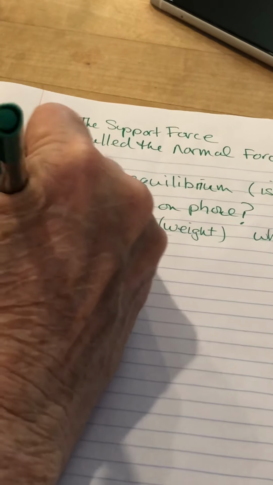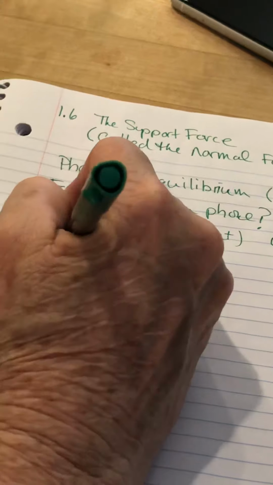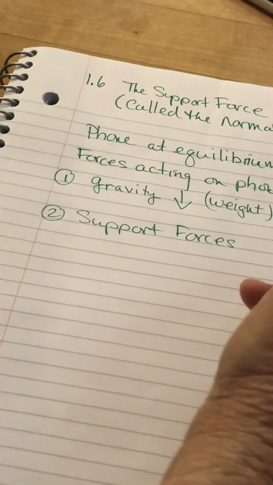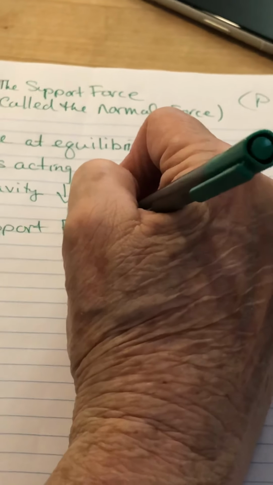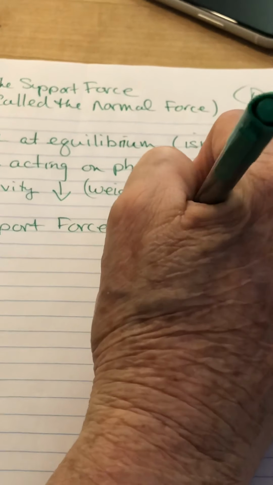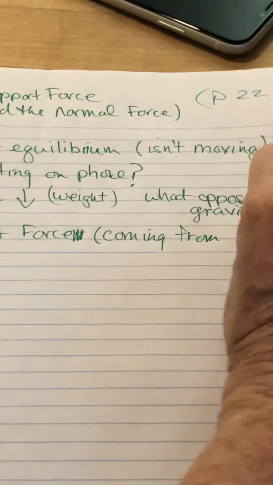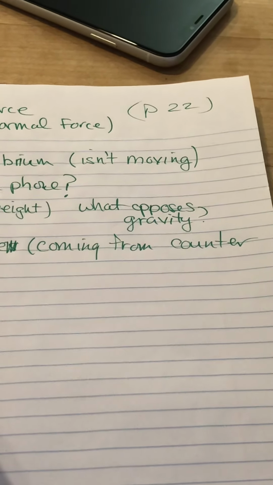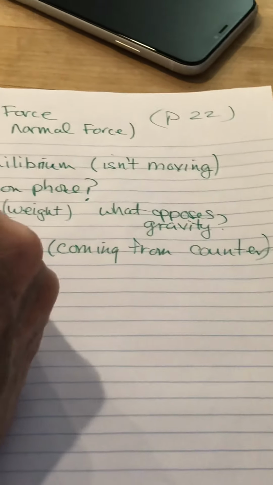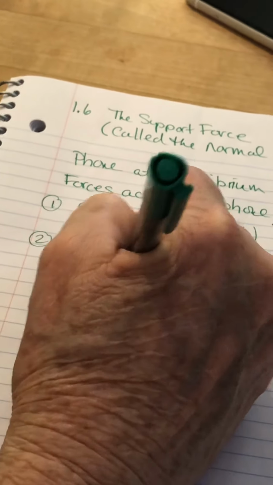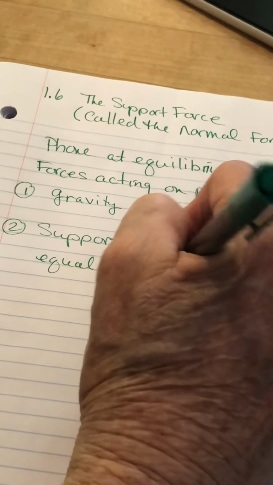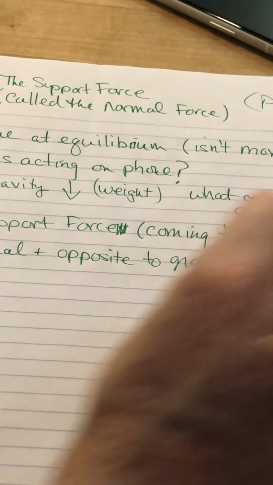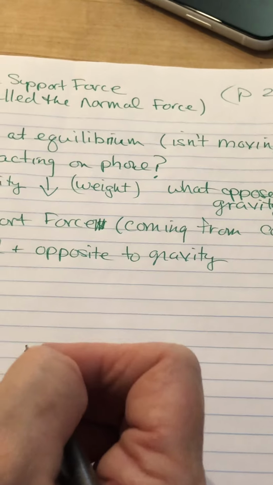Okay, so we have one force acting on the phone, gravity. The second force is the support force. Okay, that's coming from the counter. So it's simply coming from the kitchen counter. It has to be equal and opposite, equal in magnitude and opposite in sign to gravity. Okay, so the support force has to equal the object's weight.